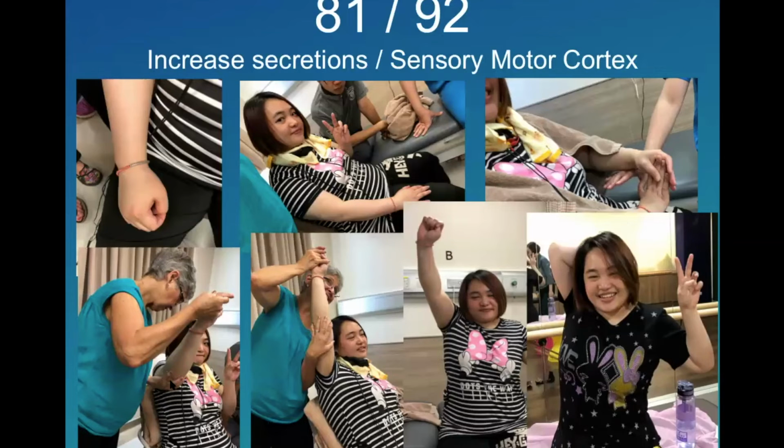And then I figured, well, we've gotten everything we can out of 81 and 92. So I switched to 49 and 92, and then they did this. And treating the sensory and motor cortex to remove trauma, increase secretions, and restore vitality, this was permanent. She hadn't moved her shoulder in 3 years because these muscles here were spastic. The second treatment, this is what was lasting from the first treatment, and the second treatment did this. That's what happens when you increase secretions in the sensory motor cortex.